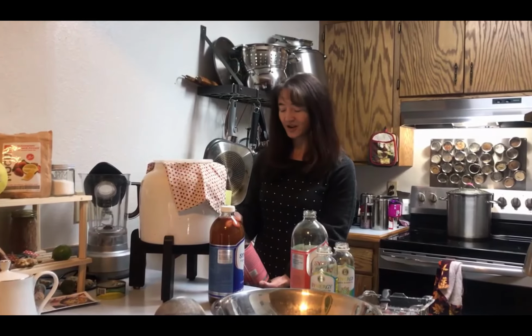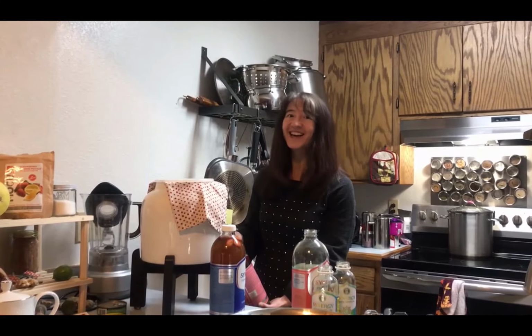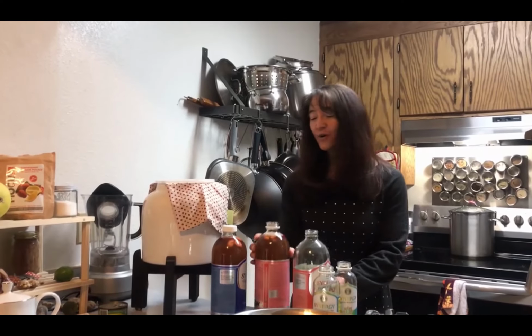You'll find that you'll get a small Scobi on there. You can then take that Scobi and put it into a small batch of very highly sugared tea and let it go in the closet for another week, and you'll have a nice sized Scobi of your own without ever having to purchase one.